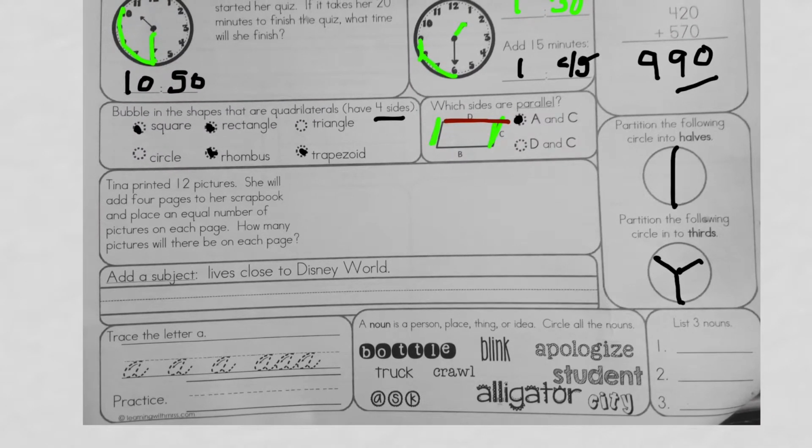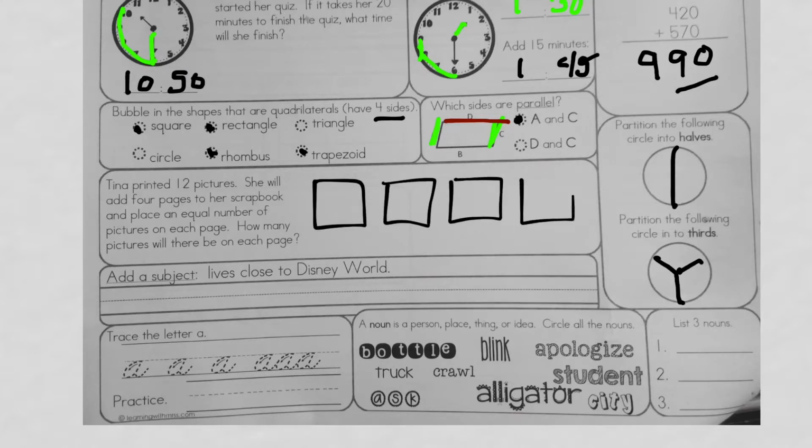Tina printed 12 pictures. She will add 4 pages to her scrapbook and place an equal number of pictures on each page. How many pictures will there be on each page? I'm drawing 4 squares to represent my pages. It said that she has 4 pages, and now I'm going to share those 12 photos. 1, 2, 3, 4, 5, 6, 7, 8, 9, 10, 11, 12.